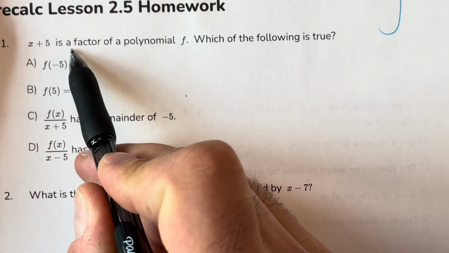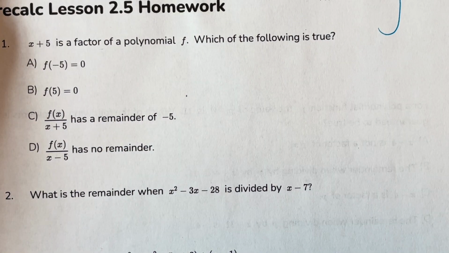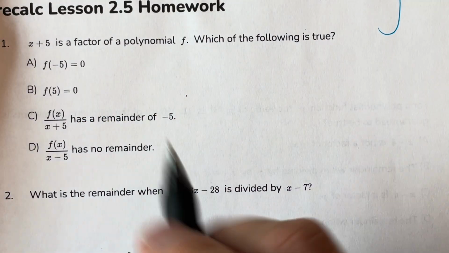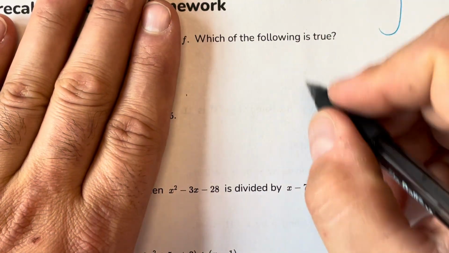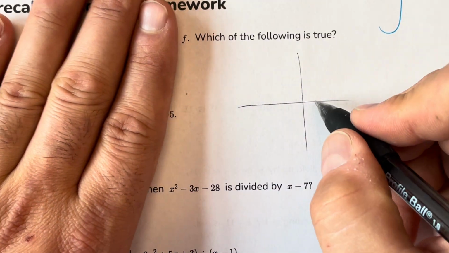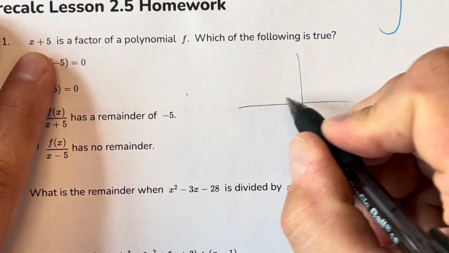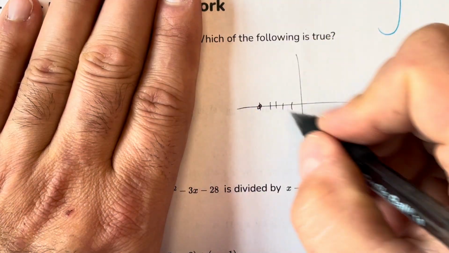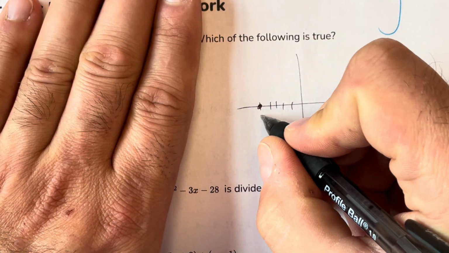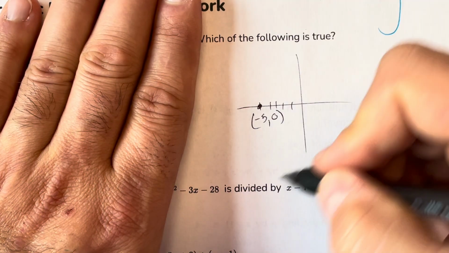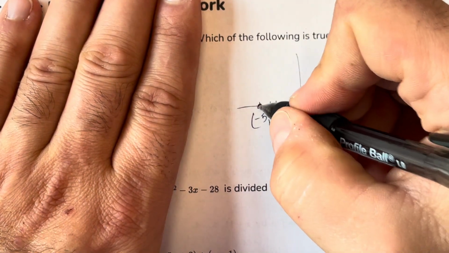We have x plus 5 is a factor of a polynomial. Which of the following is true? If x plus 5 is a factor, before I even read this, that means it does divide evenly into the polynomial. That means that when I go to -5 here, I'm going to get a coordinate of 0 for whatever this weird polynomial does. It's going to touch that point.